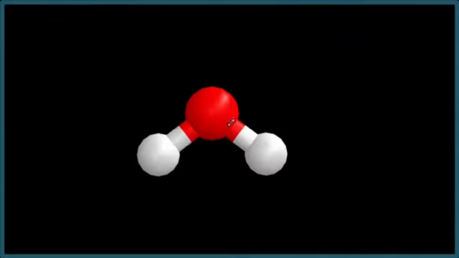When we look at a water molecule, it is a polar molecule. That means that one side has a positive charge and the other has kind of a negative charge. We call it a dipole. In this case, oxygen is more electronegative than the hydrogens. So this is going to be the negative side, and this is going to be the positive side.